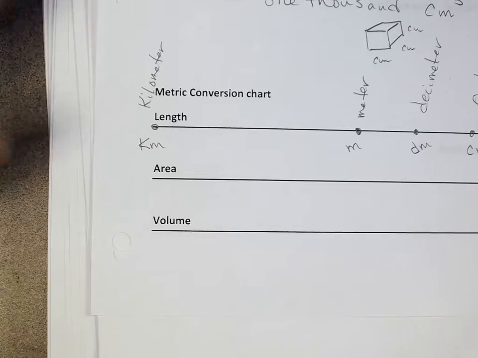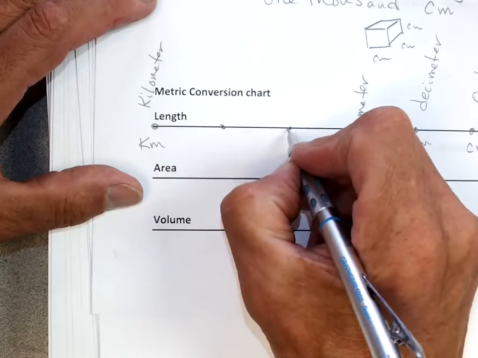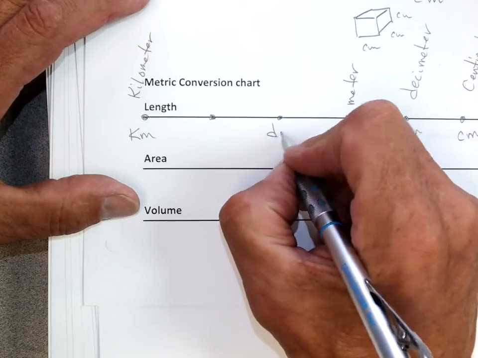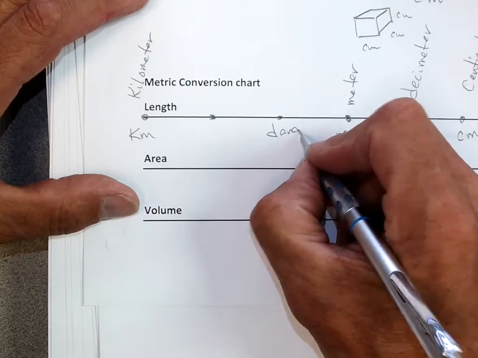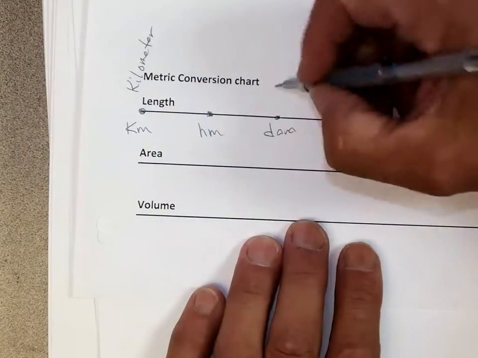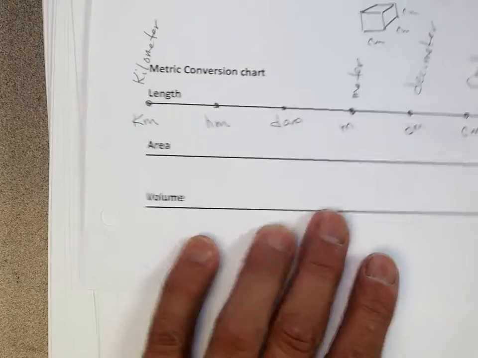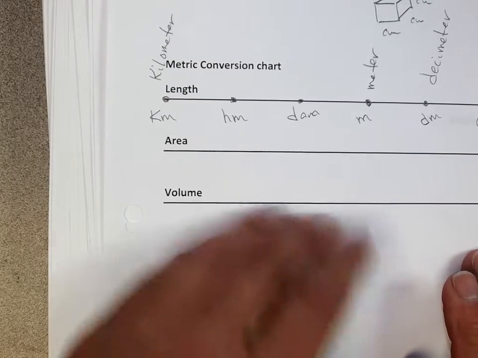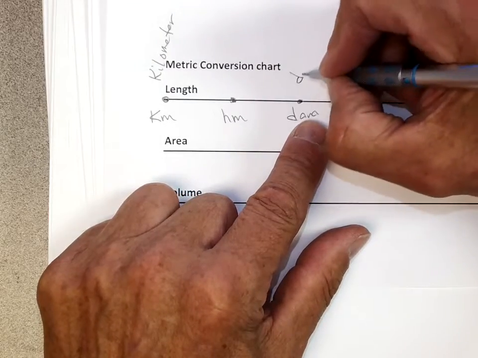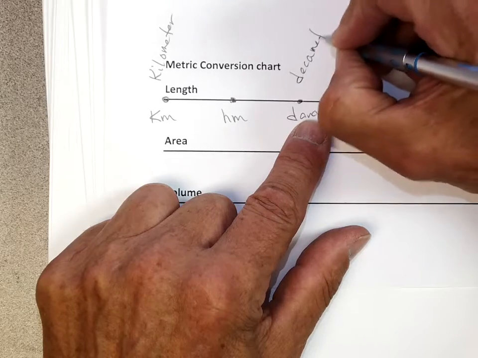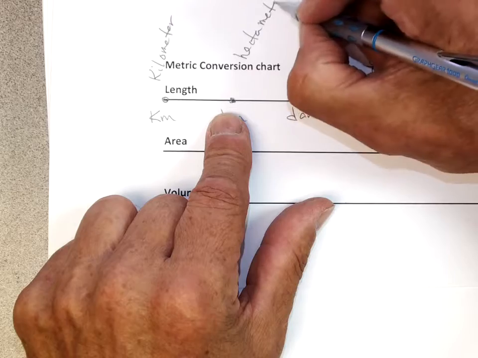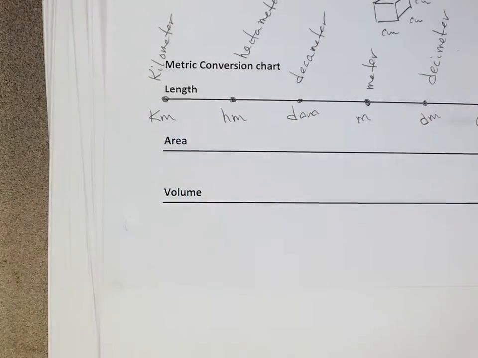km, sorry, km. So divide this into thirds, right? We have the DAM, which is your decameters, and then HM for hectometers. So we'll put that. Go ahead, Zoe. DAM. I know it sounds like DAM. For decameter, hectometer, and then kilometer. Okay.